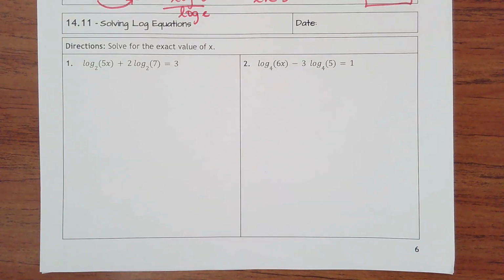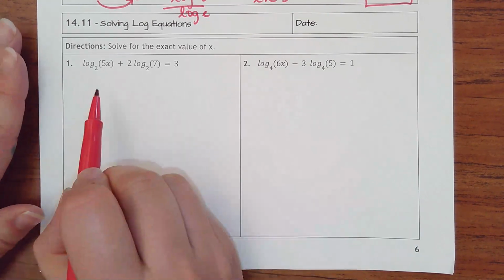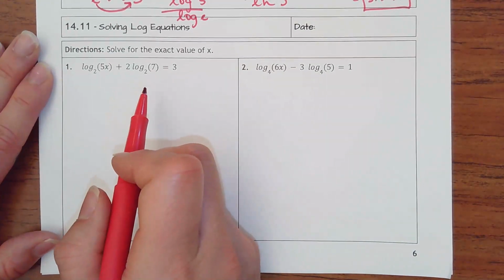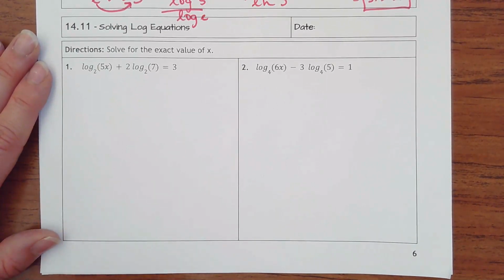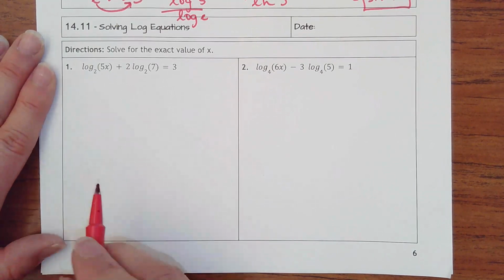Lesson 14.11 is solving log equations. So we're going back to our properties of logs to condense it. We have to get this isolated into a single log so that we can turn it into an exponent or do whatever we need to with change of base, something to get this solved for.